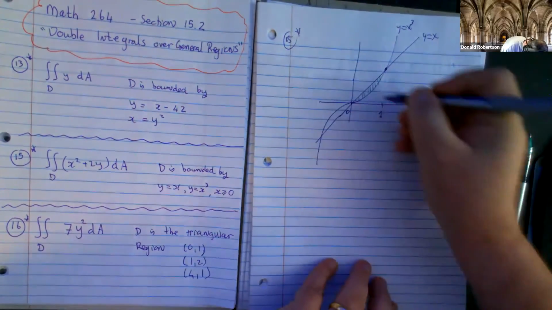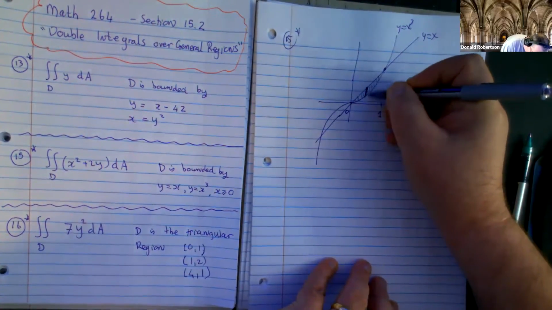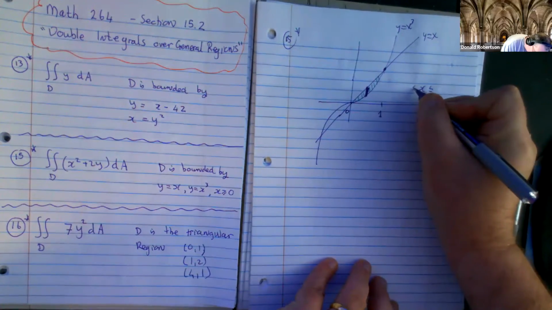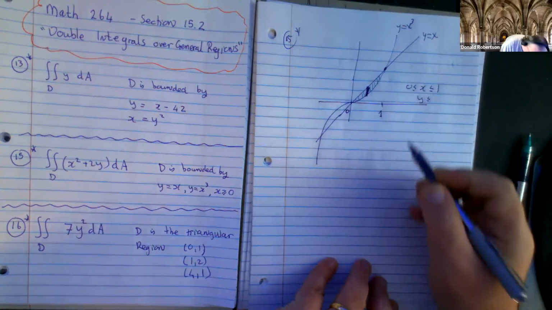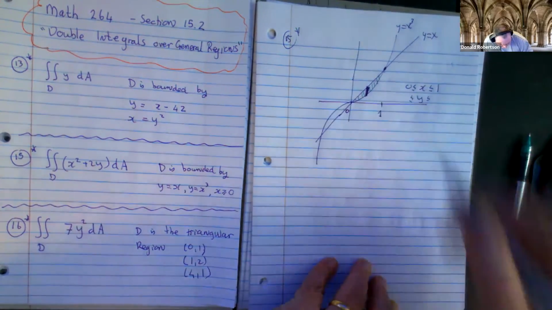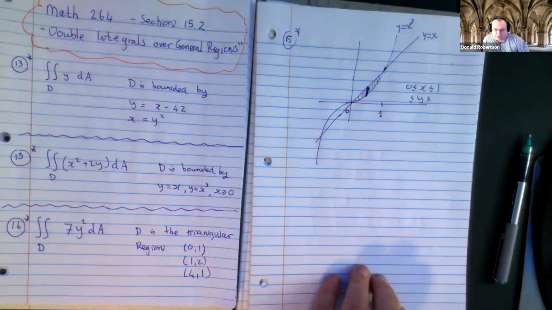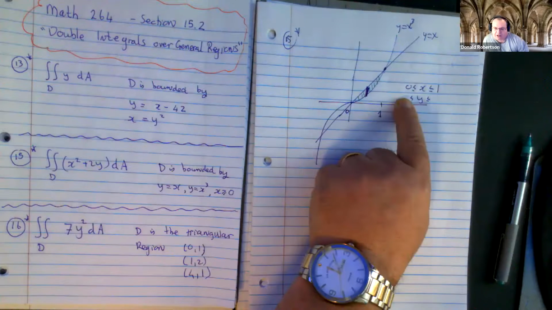My vertical rectangle would be this one. And so x's would go from 0 to 1, and y's would go, okay, you have to make sure you get these the right way around. What is the smaller value? Is it x or x cubed?